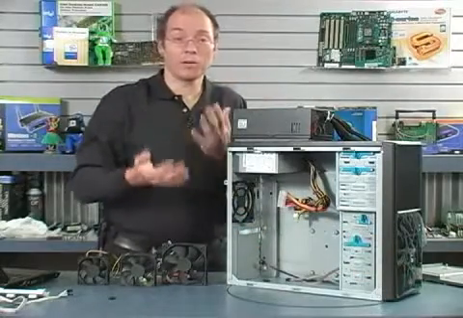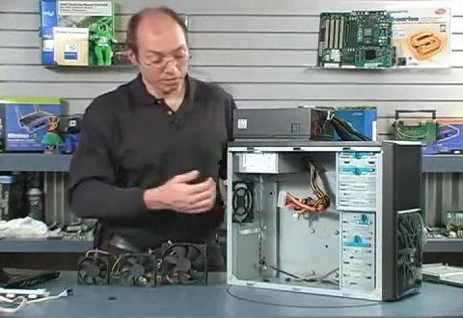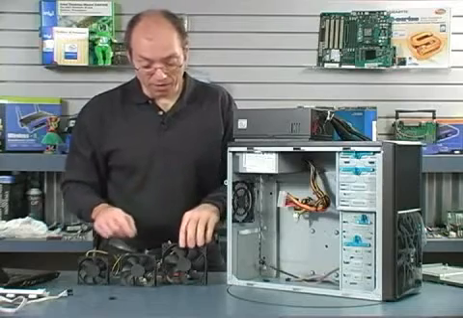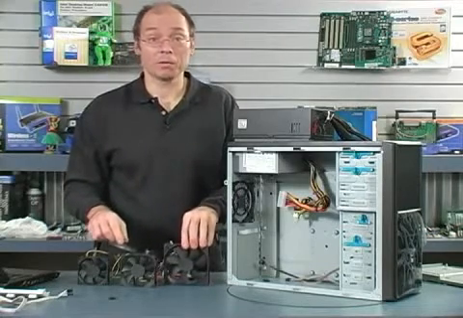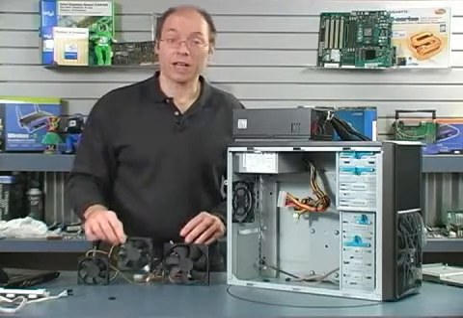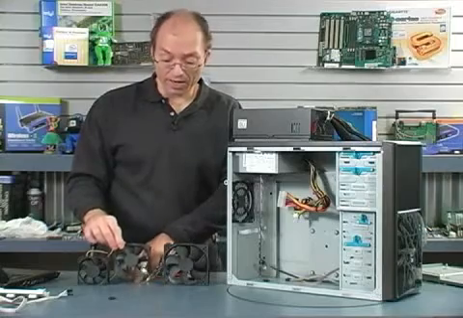Now the key is to make sure you have a balance here. You need more air going out than in. So if I have a 120 millimeter fan on the back blowing air out, I generally like to have a 92 millimeter fan pulling air in on the front.